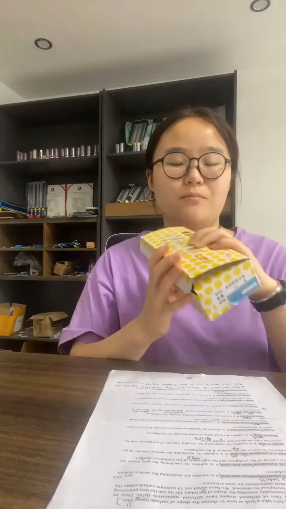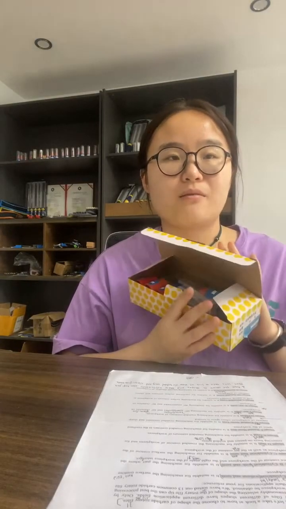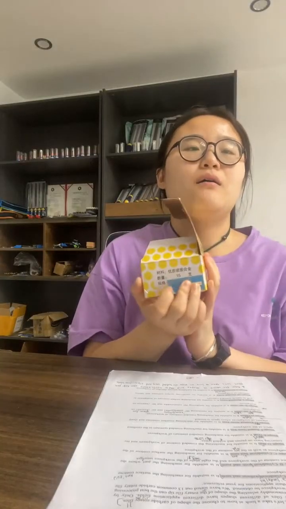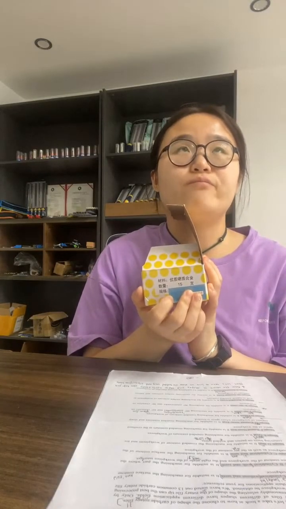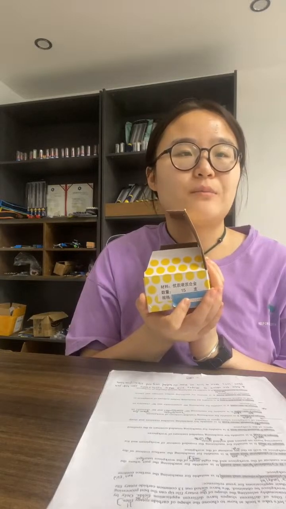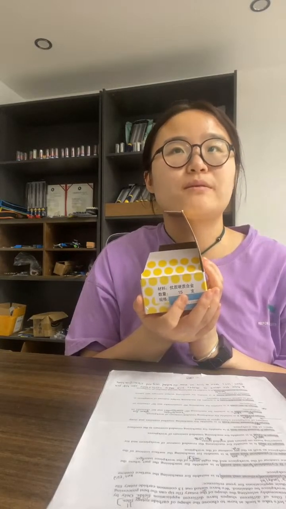Wait a moment. This is our box, and the rotary files can be put in this box. Usually there will be 14 pieces in one box.